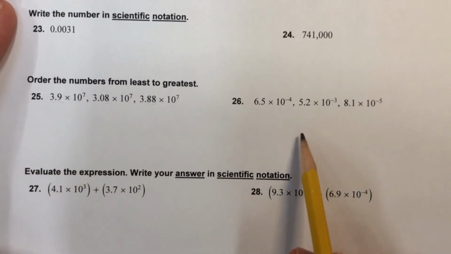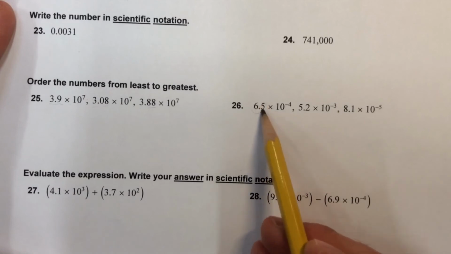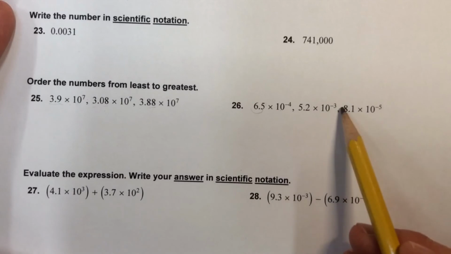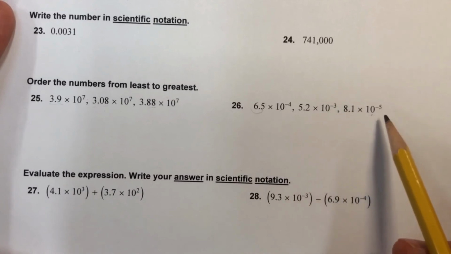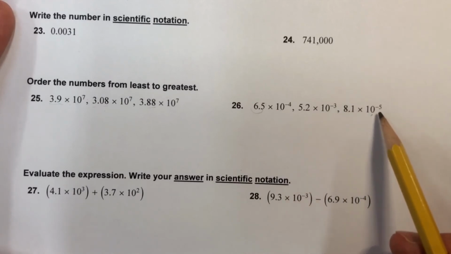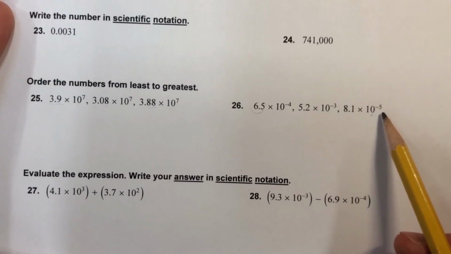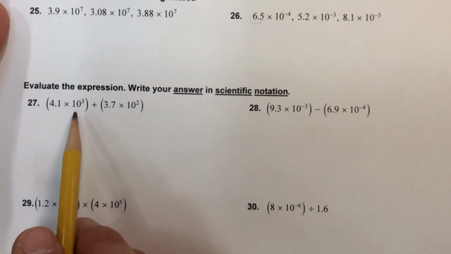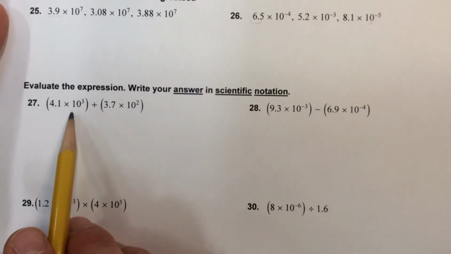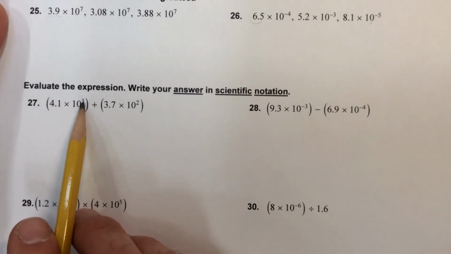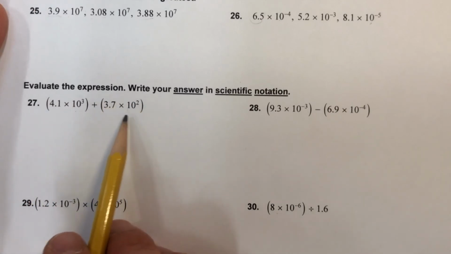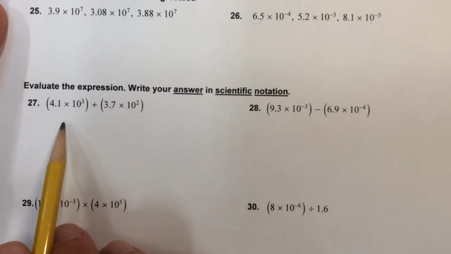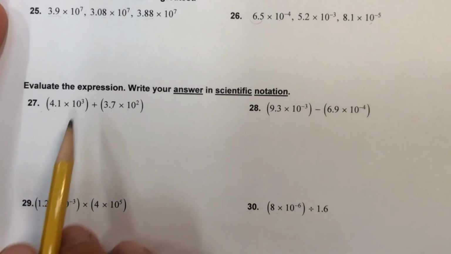Over here, you don't even have to look at the factor part out front because their powers of 10 are all different. In fact, you can make your decision just based on their powers of 10. Remember, it's least to greatest, and that -5 is going to make that least, okay, because it's in the -5. Okay, down here for 27, you do have to either make this so it's to 10 to the power of 2, or you can change this one to 10 to the power of 3. Then you add the factor part out front, and then you make sure it's in scientific notation when it's done.